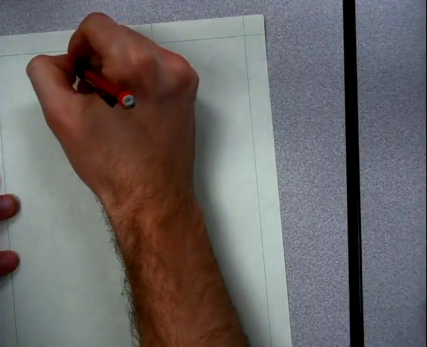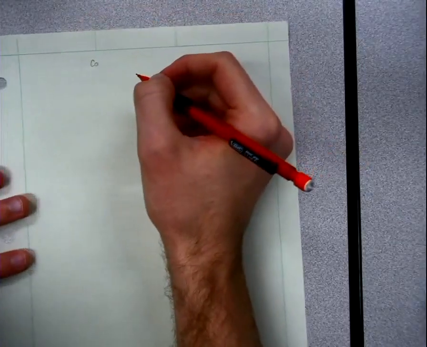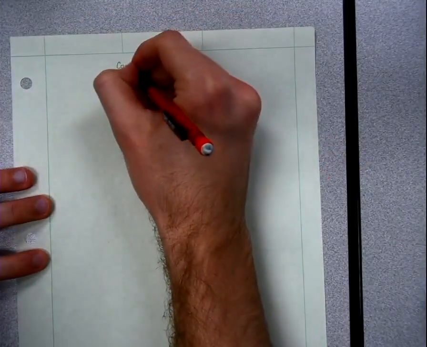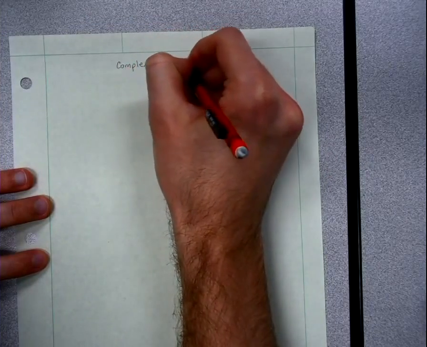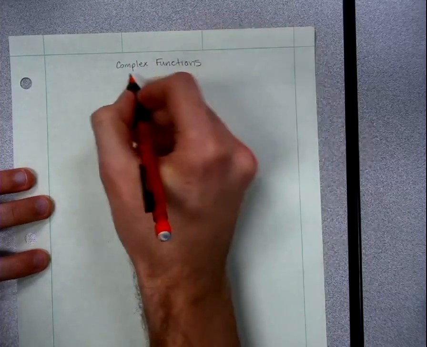Okay, so now I'm going to introduce complex functions.